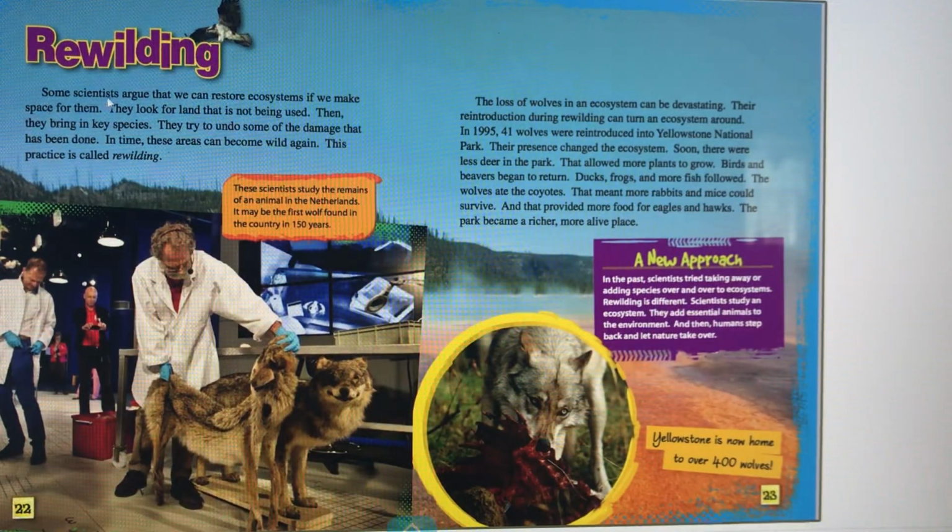Rewilding. Some scientists argue that we can restore ecosystems if we make space for them. They look for land that is not being used, then they bring in key species. They try to undo some of the damage that has been done. In time, these areas can become wild again. This practice is called rewilding.